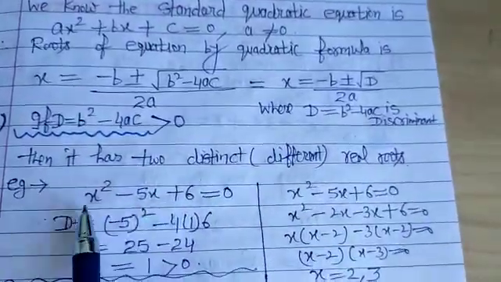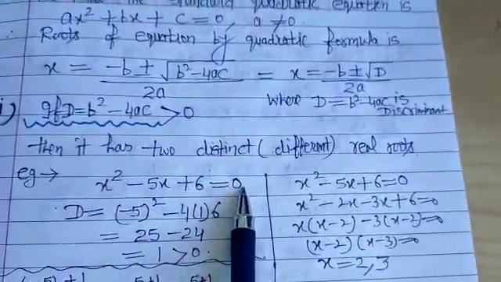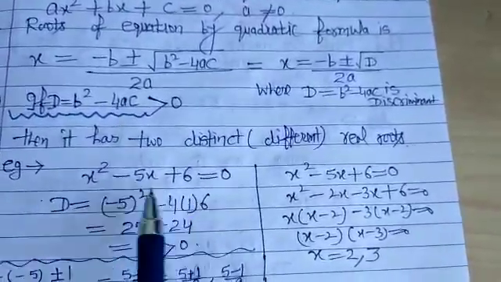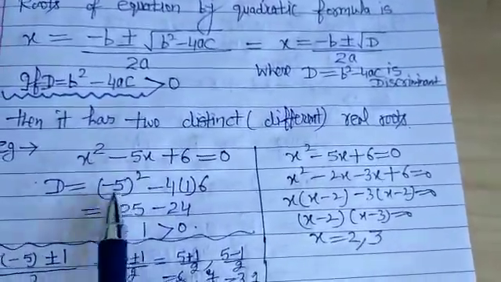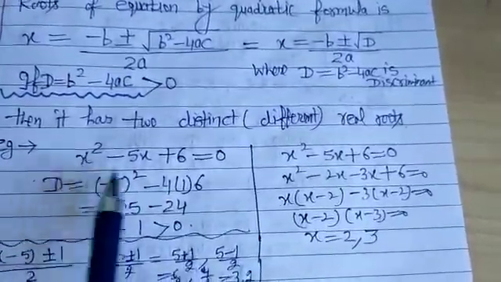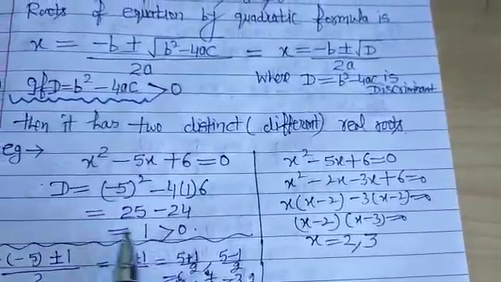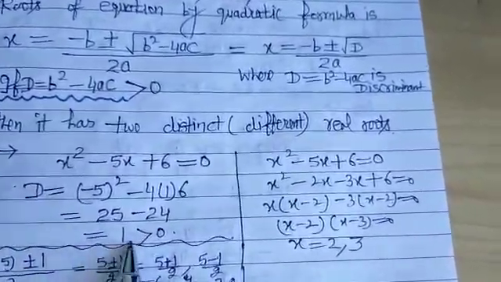I've taken one example here, x square minus 5x plus 6 is equal to 0. If you calculate its discriminant, D is equal to b square minus 4ac, so the value of b is minus 5 here, b square minus 4, the value of a is 1, c is 6. So when we solve it, the answer is coming 1. So the discriminant is greater than 0.